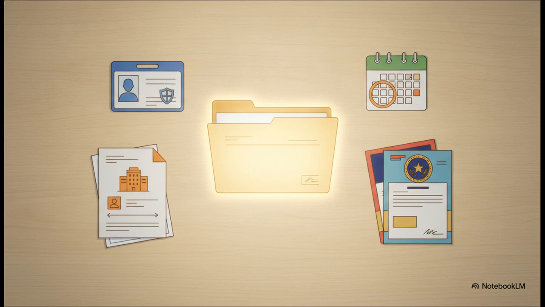And if you fall into a special employment category, like if you're a military veteran or a federal government worker, you absolutely must have your specific discharge or standard forms ready to upload. Go ahead and gather all this into a physical folder right on your desk before you even think about starting.